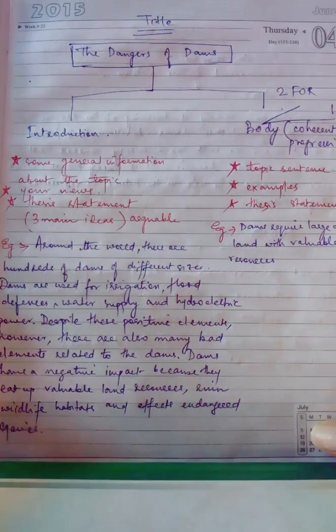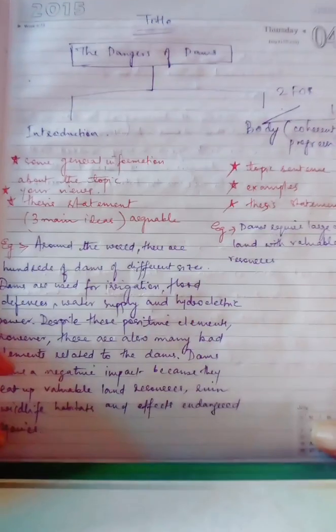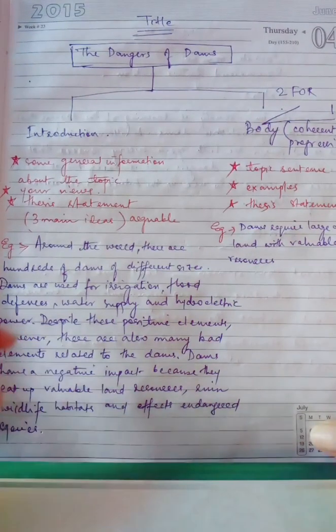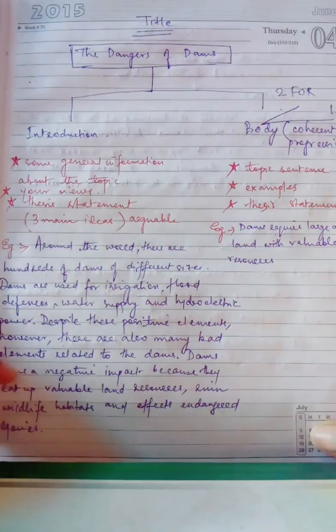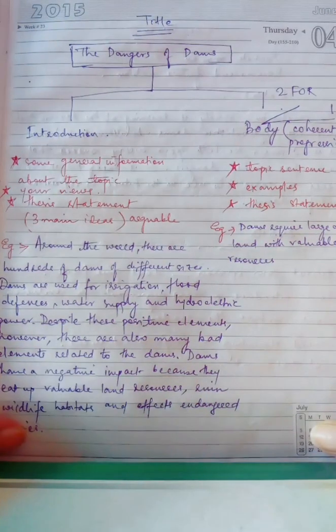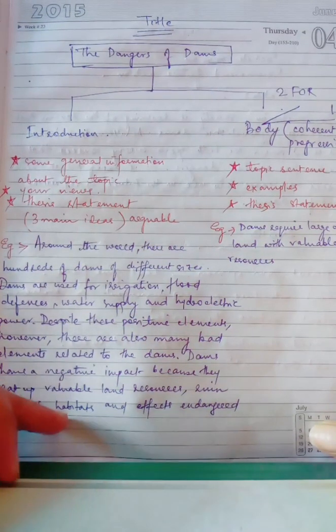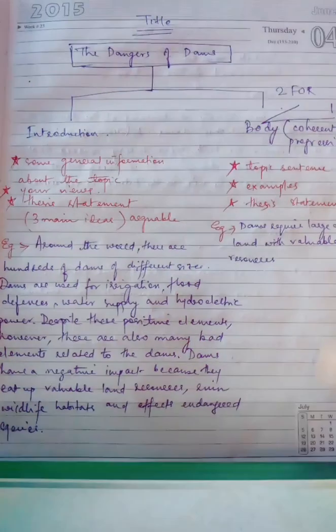I am going to end my introduction. That is what the thesis statement is. That is my last part of the introduction, and you end your introduction here immediately, where you are giving three main ideas, and now the argument will begin.